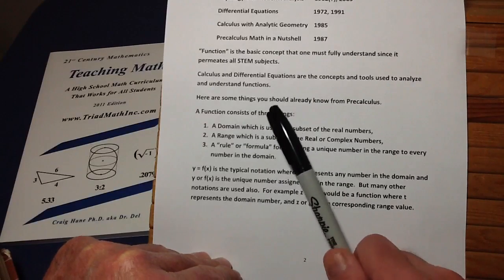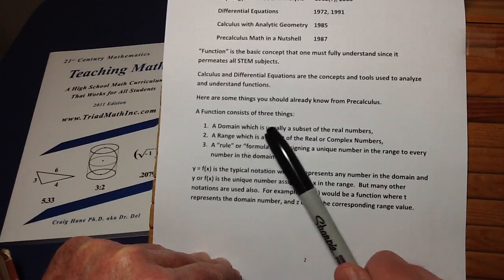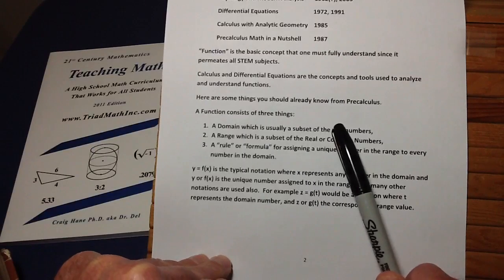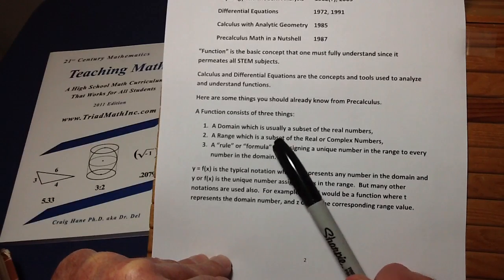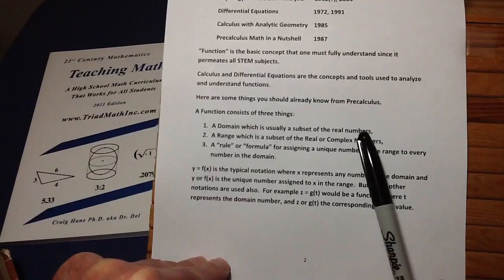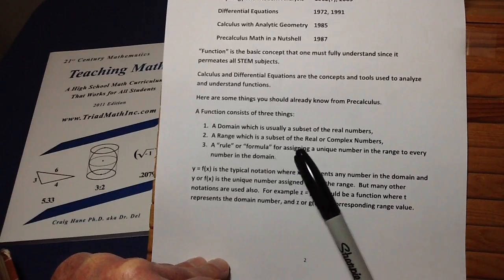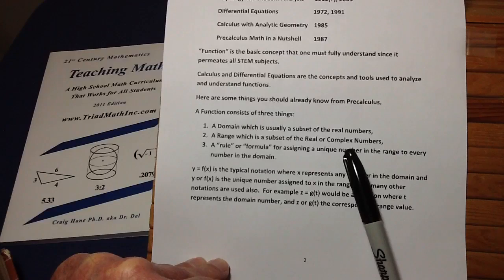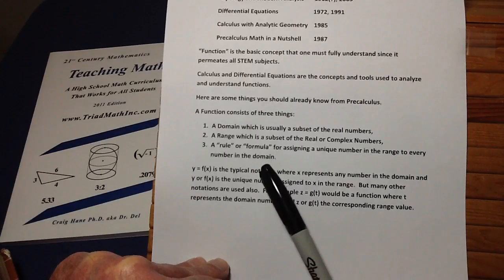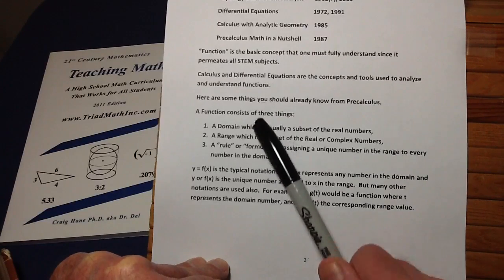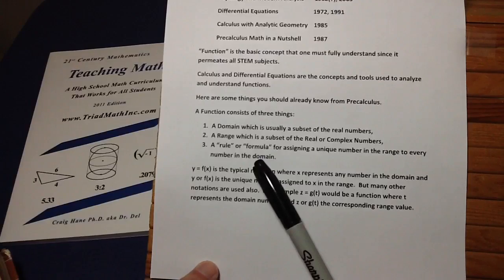A function consists of three things, of course. It has a domain, which is usually a subset of the real numbers. It has a range, which is a subset of the real or the complex numbers, and then it has a rule or a formula for assigning a unique number that's in the range to every number that was in the domain. And that's what a function is, and you've learned all about that in Dr. Simmons' book or your pre-calculus training.